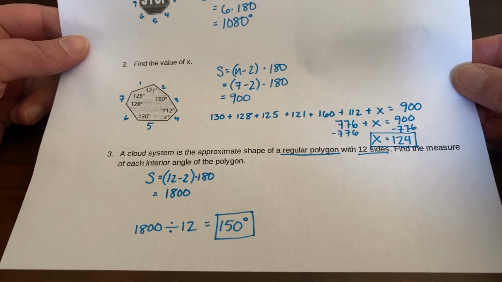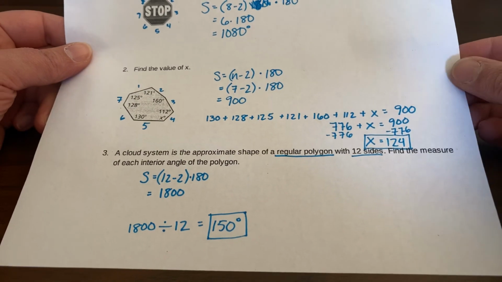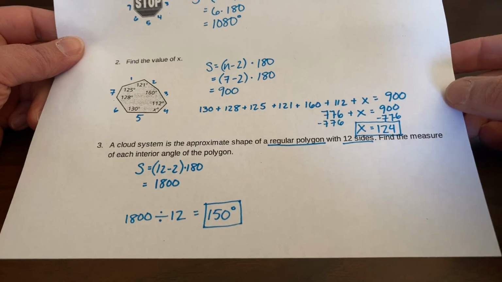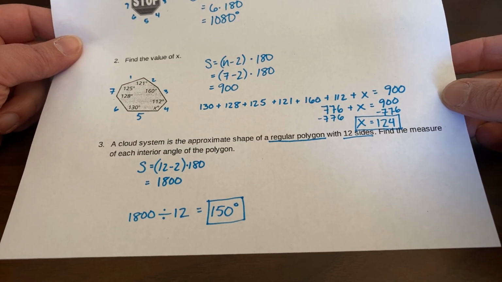And that is all I have for you today on angles of polygons. I hope this helps you with your homework. Don't forget to take your time and do work on scratch paper and show that work.